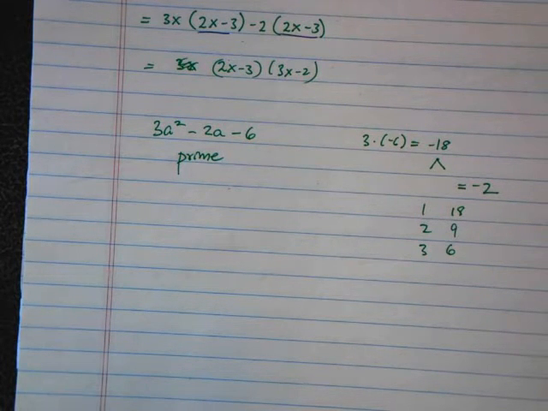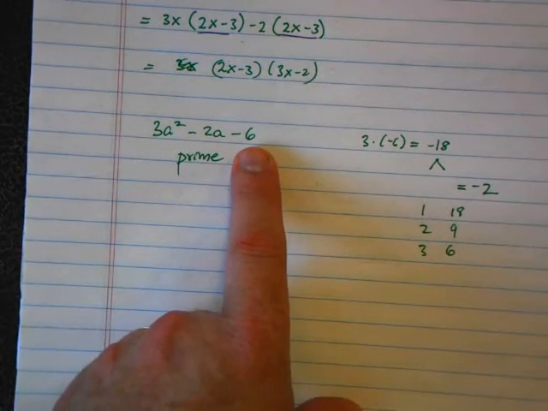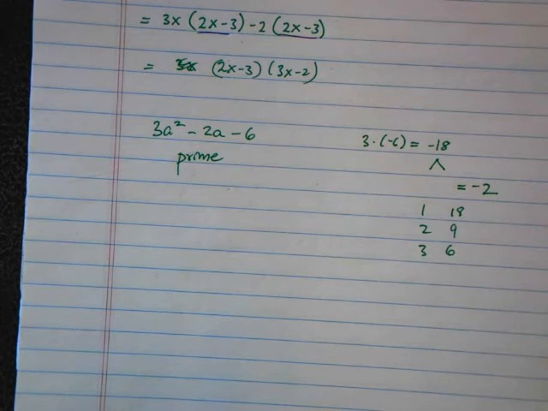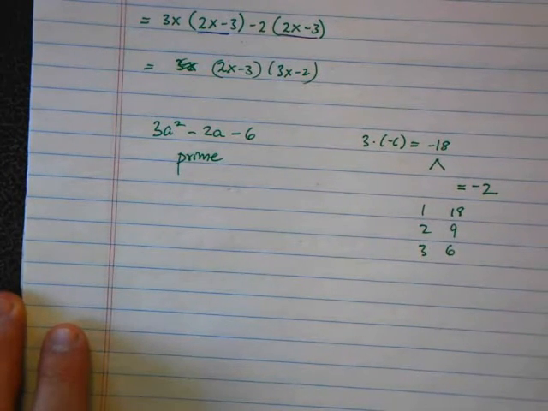Again, if I were doing this by the guessing method, I'd have to put a 3 and a 1. I'd have to try all the different ways to get a 6, try to work them all out, all the different signs. I would be guessing for quite a long time before I determined that I wasted all my time. It didn't factor anyway. That would make me angry. All right, so let's try another one here. See if I can find one that isn't prime.